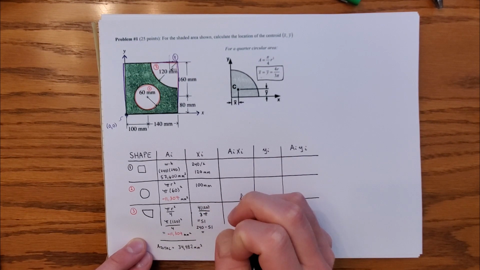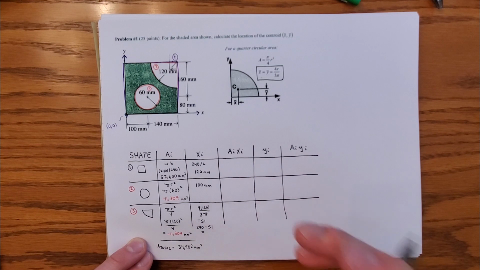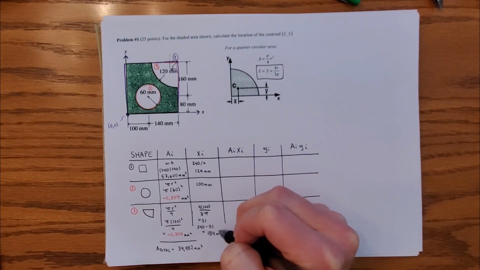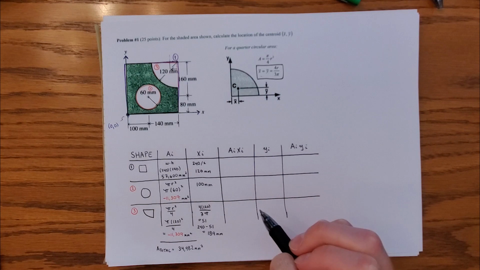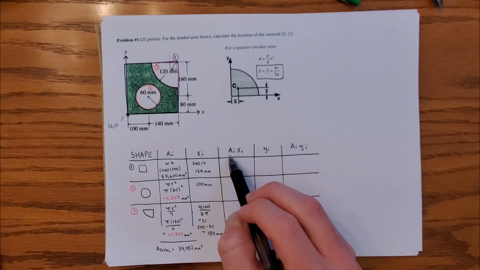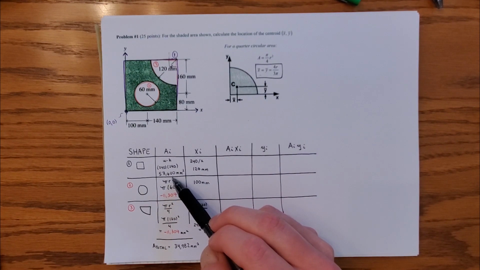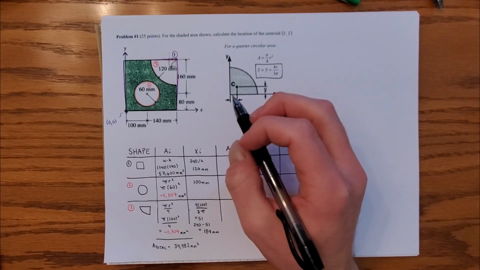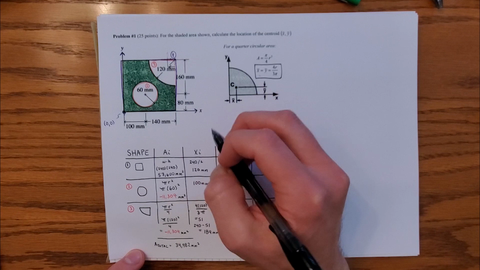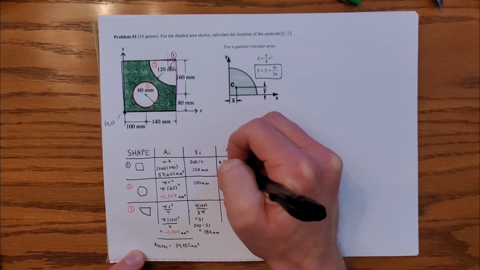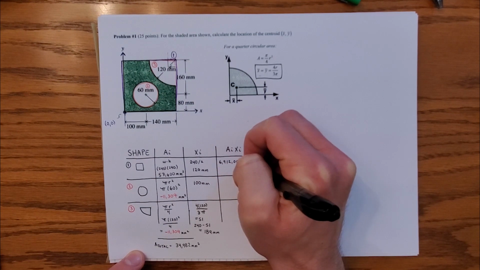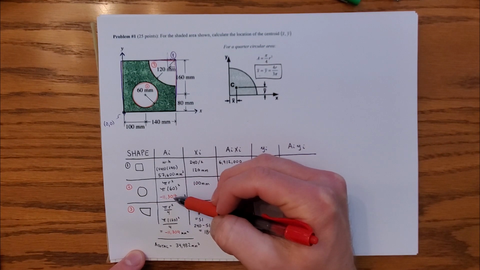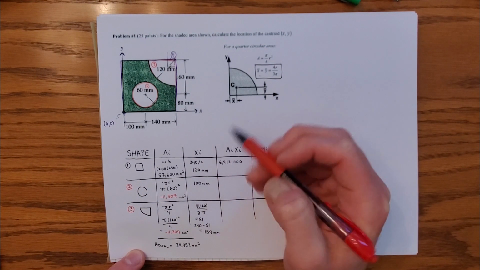And that gets us a value of 189 millimeters. So now what we'll do is we will compute AI times xi. So we're just going to take the value in this column and multiply it by the value in this column to get this. So when we do that, what we'll see is we get a value of 6,912,000 in this column. And in the other columns, we're going to get a negative because the negative area multiplied by a positive number gets us a negative number.